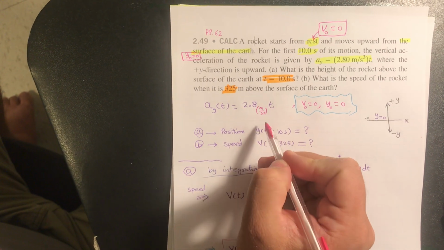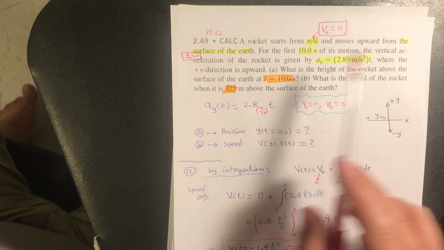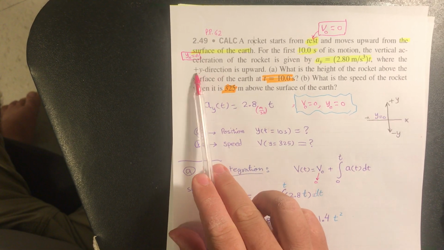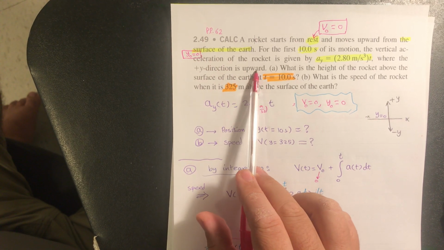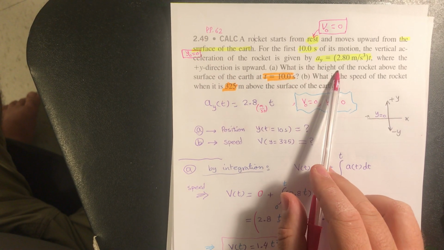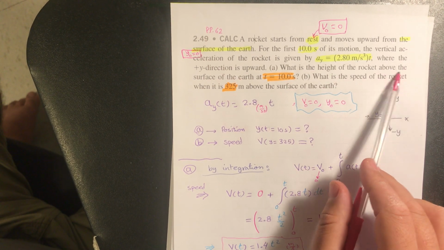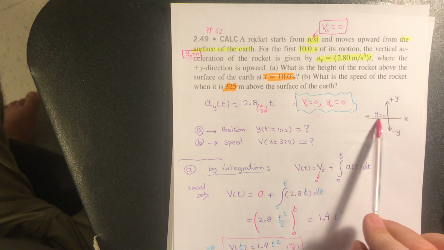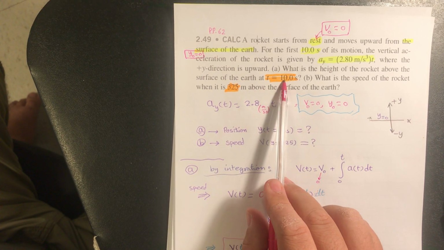The positive direction for y is upward. What is the height? We need to find the y position of the rocket above the surface, above the 0 position of the earth, at t equal to 10 seconds.